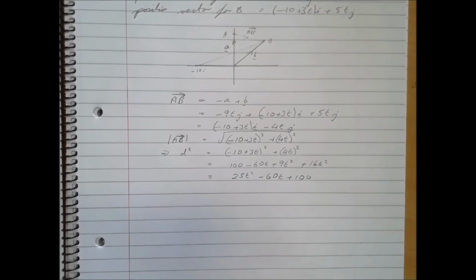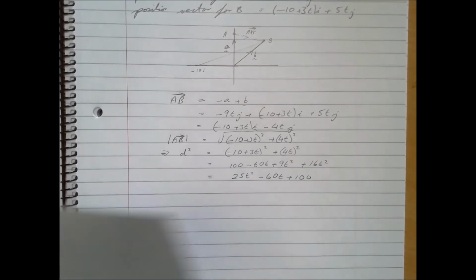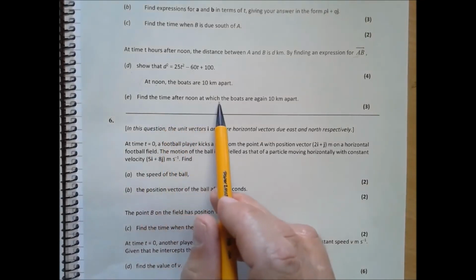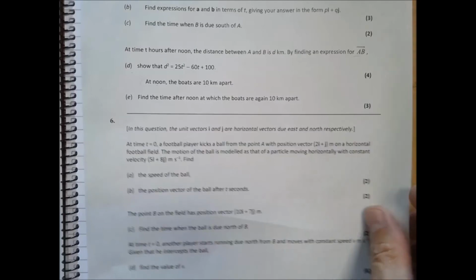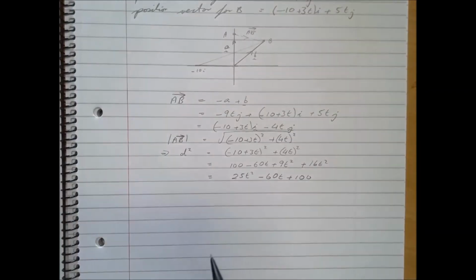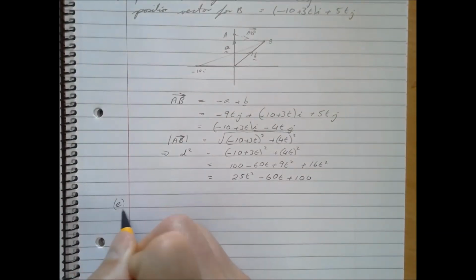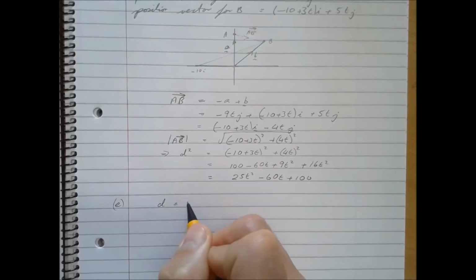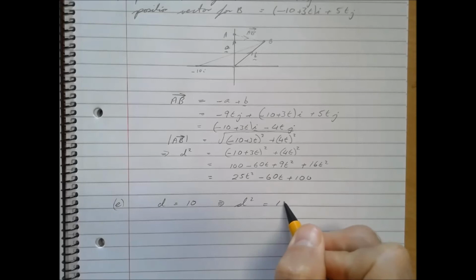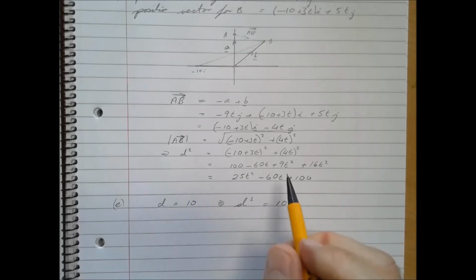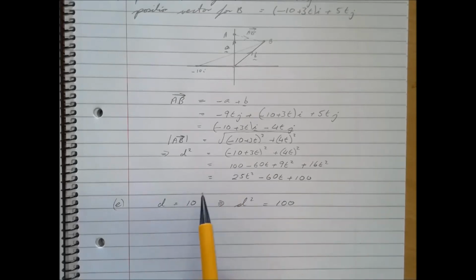Okay, the question then says in part E, find the time afternoon at which the boats are again 10 kilometers apart. So we've basically got d is equal to 10, which means obviously that d squared is equal to 100, squaring both sides, and essentially we're just going to equate the 100 to the 25t squared minus 60t plus 100.